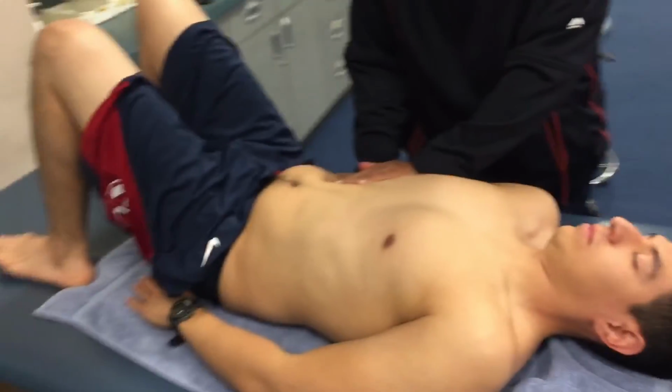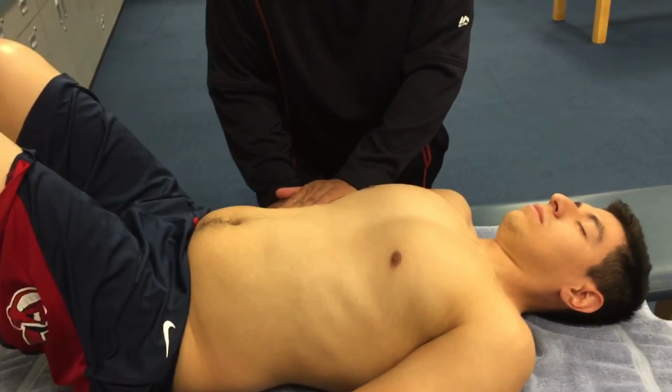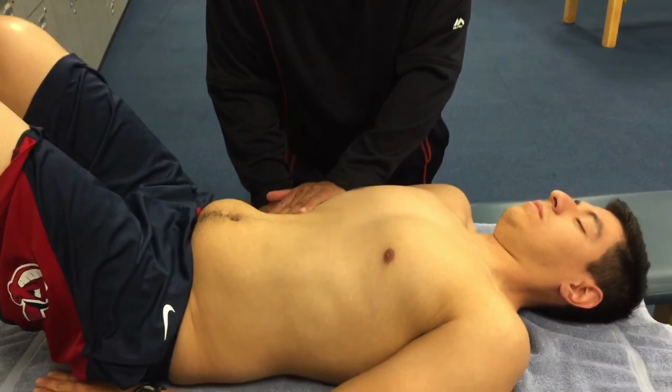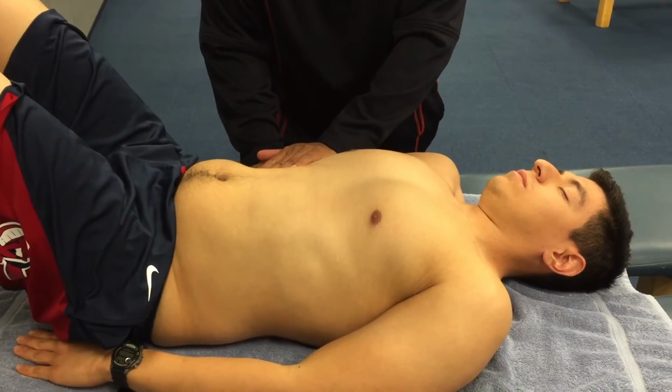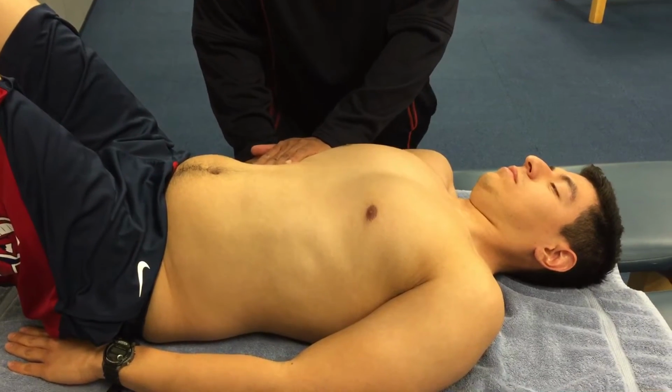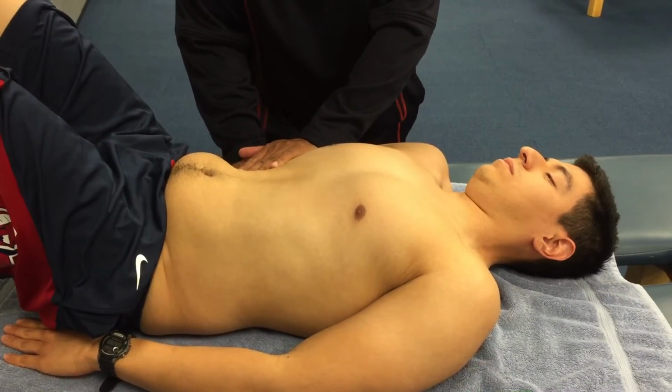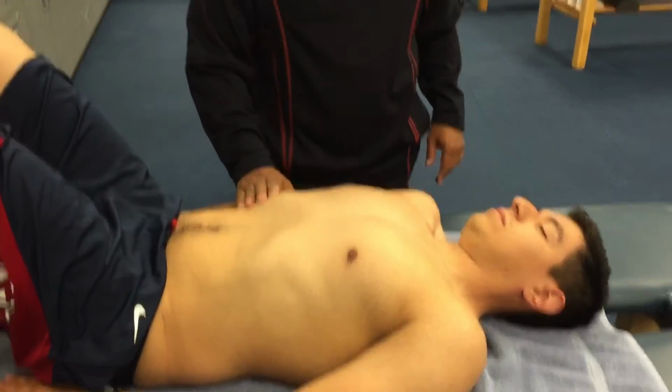Okay, deep breaths for me again. And then out. Deep breaths. And back out. Very good. And relax. And you can see it was easier to have him take the breaths into his left cavity versus his right. So he actually has a negative apical expansion test on this.